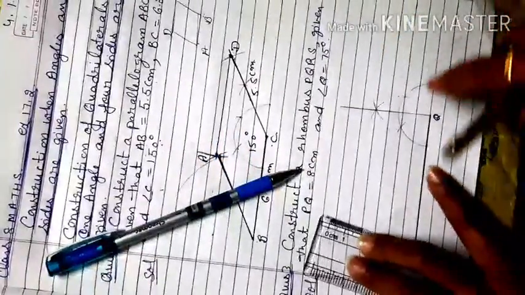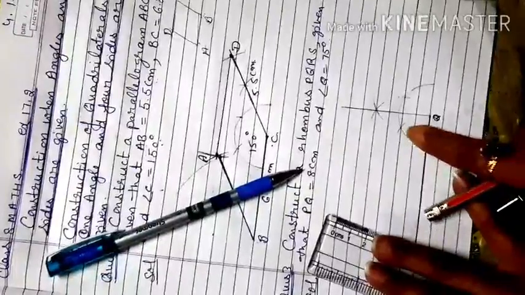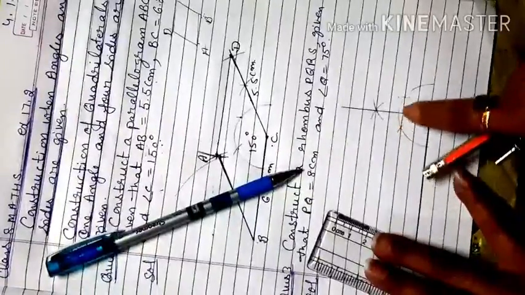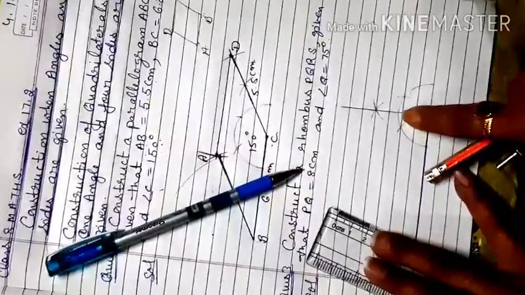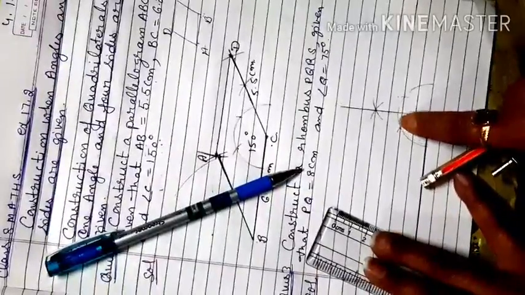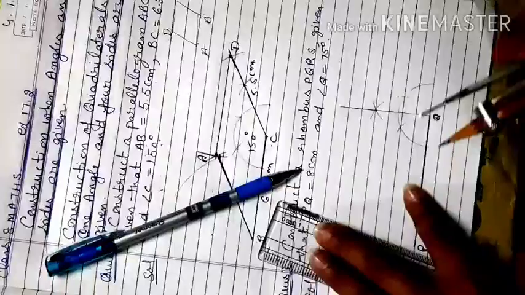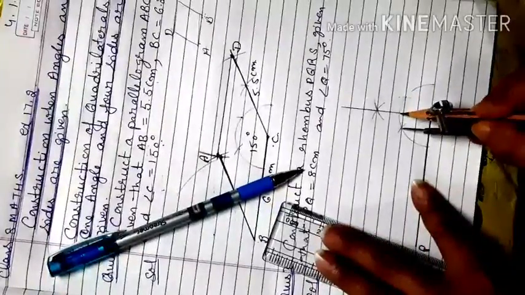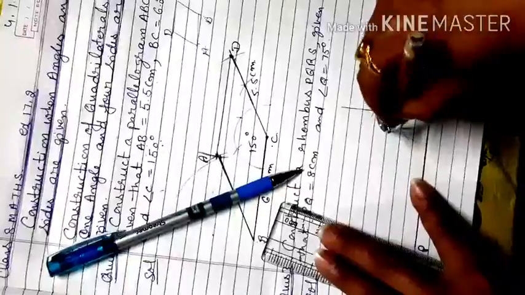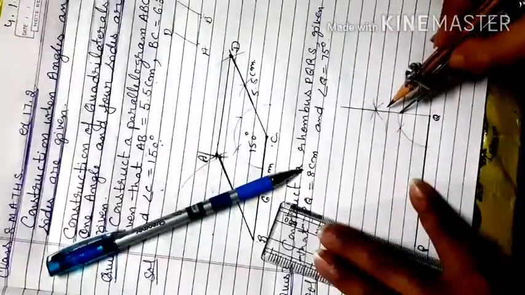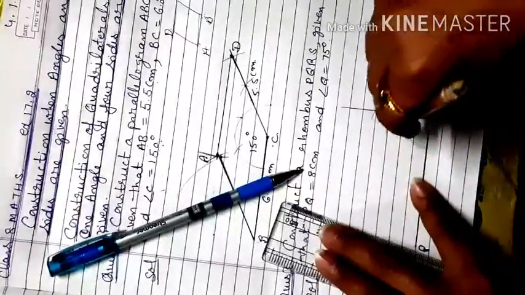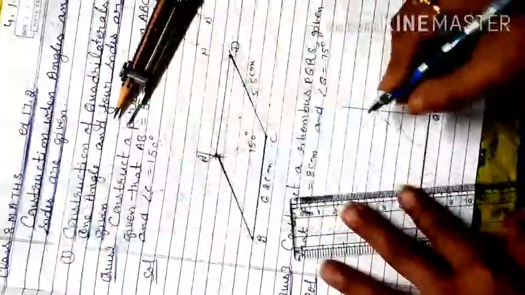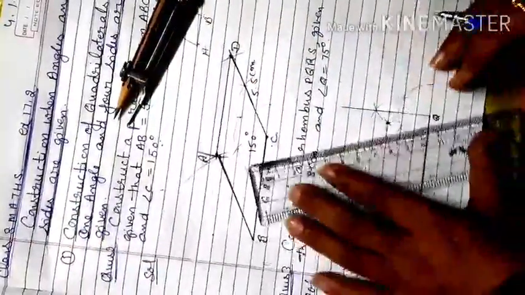Now look at this. This is 60 degree, this is 90 degree. That means from 60 to 90, this is 30 degree. But I need 15 degree on this side. So I just bisect these two angles, that means 60 to 90. I will divide this into two equal parts. So half of 30 gives you 15 degree. So this is your exact point of 75 degree.